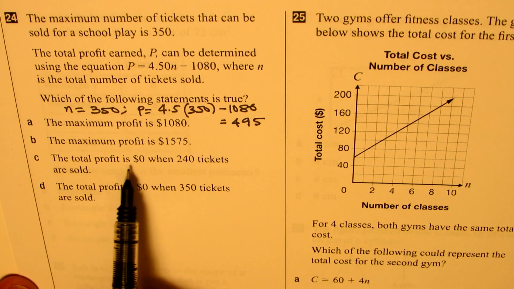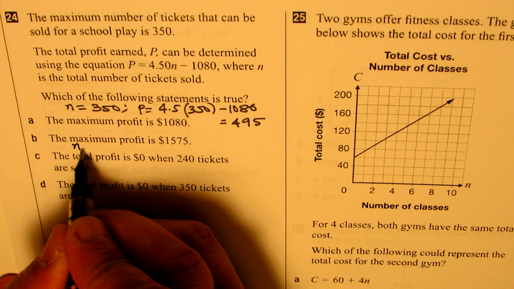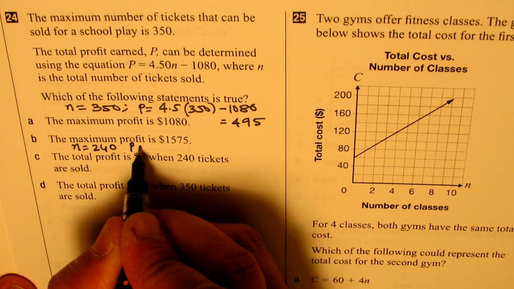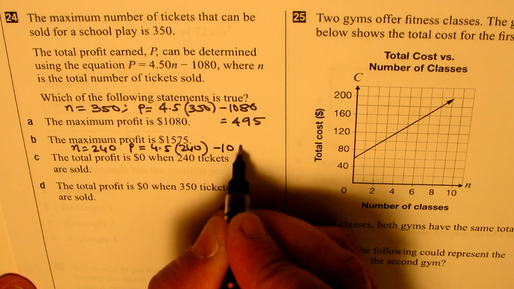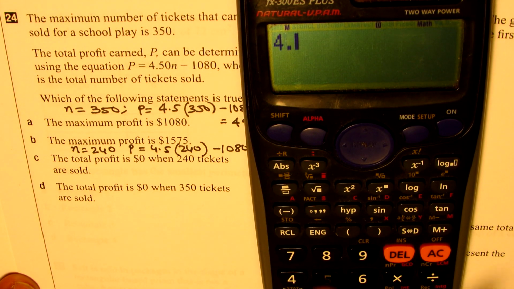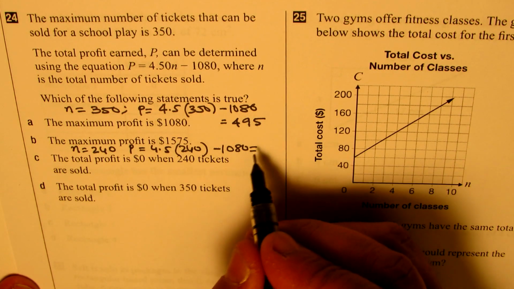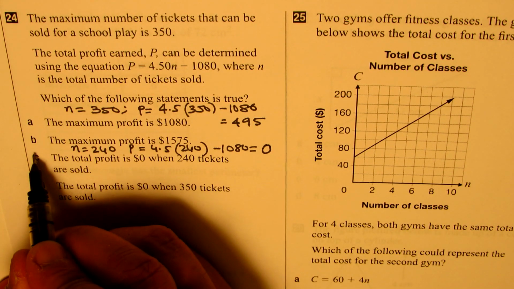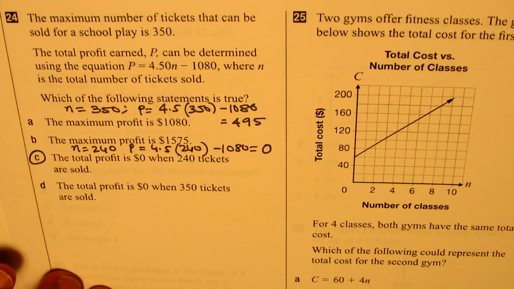C, total profit is 0 when 240 tickets are sold. So let's check the value for n equals 240, correct? In that case, P will be 4.5 times 240 minus 1080. Let's see how much we get now. So we have 4.5 times 240 minus 1080 equals what? We do get 0. So that is correct. So we do get 0 here. So this C is the right option. Perfect. So that is how we could actually solve it.